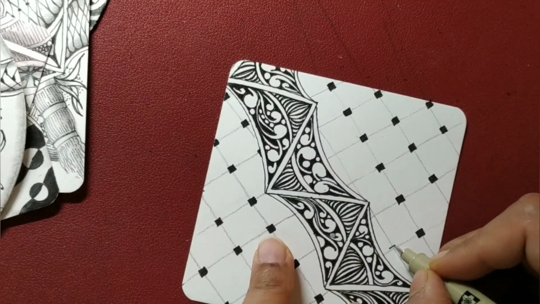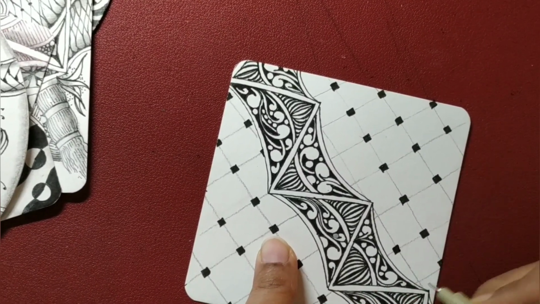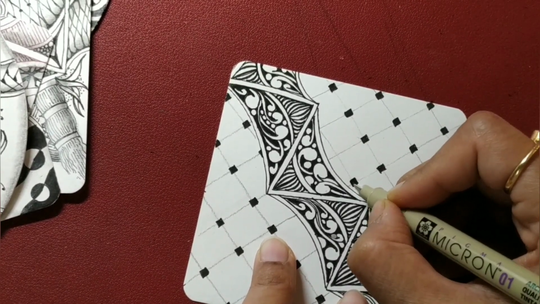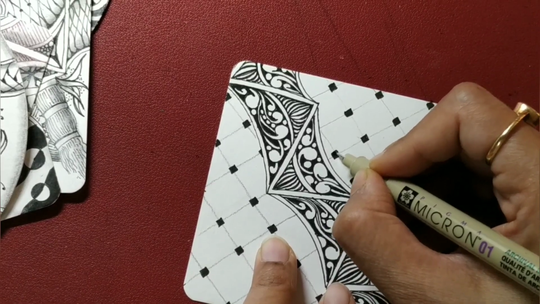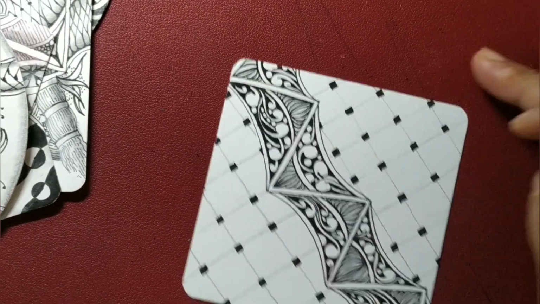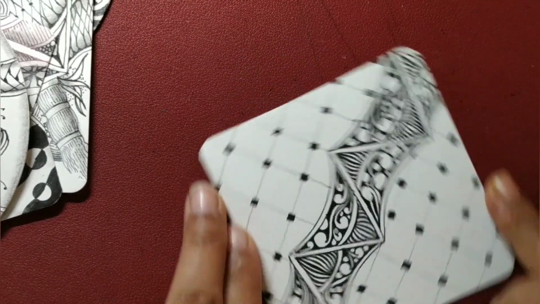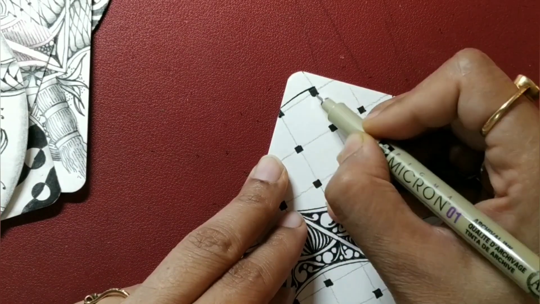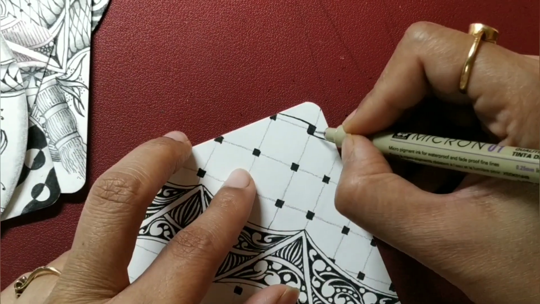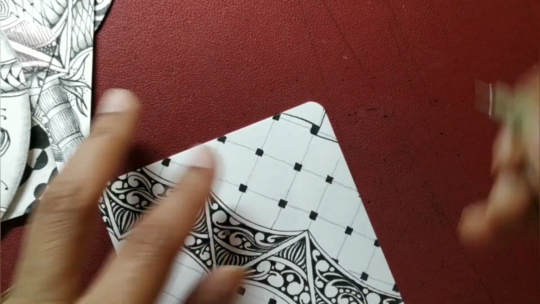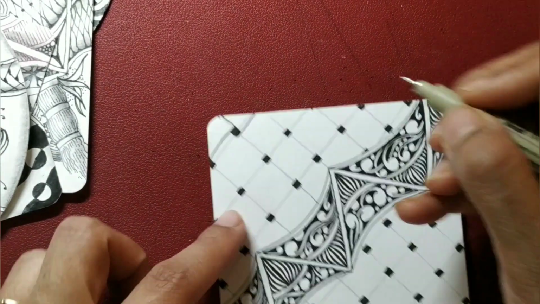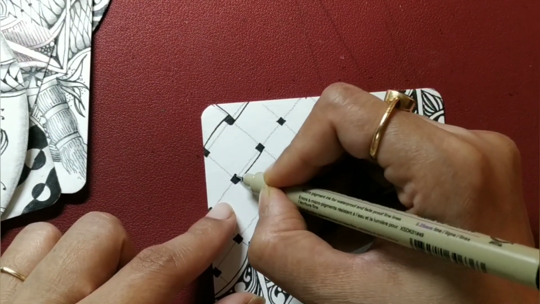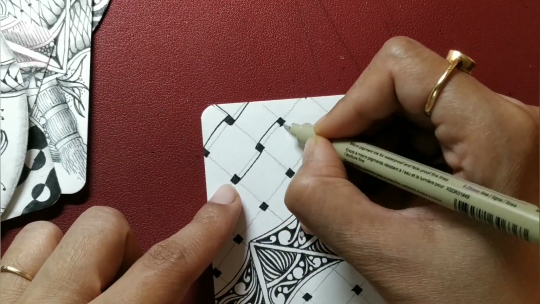Right, so I think we are almost done with the boxes. Once you are done with the boxes, now we'll start connecting them. So up and down, that's the process that we have to follow. Once you have drawn one, the next will be a mirror image, and then just alternate it.